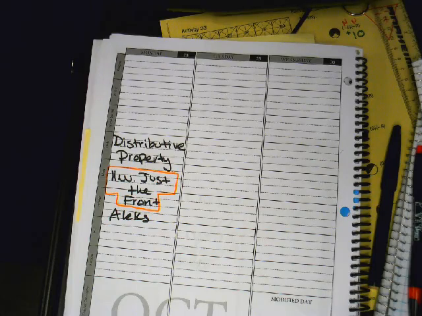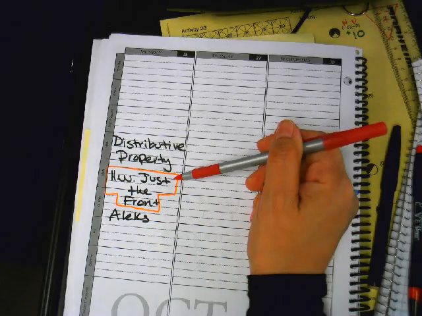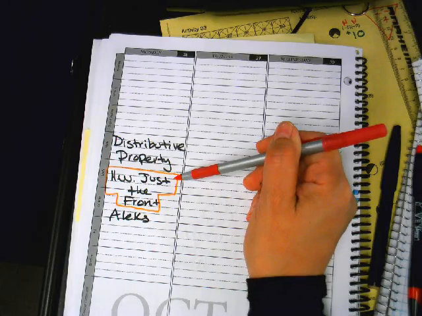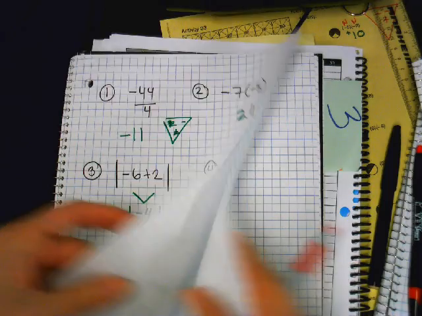Property. Here's what I want to do before we do the notes. The homework, just the front. Okay? Just the front of the homework. It's quite a few problems. Just the front. All right, everybody take out and write today's date. Today is the 28th.